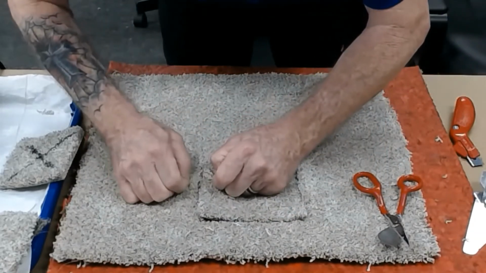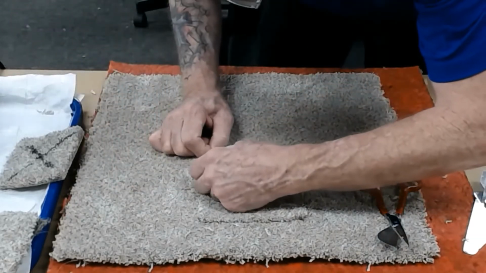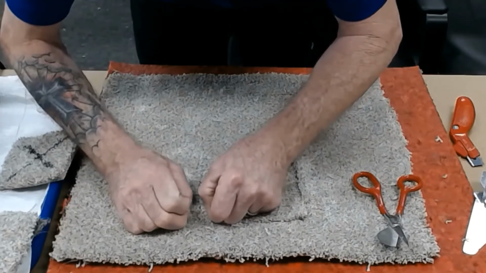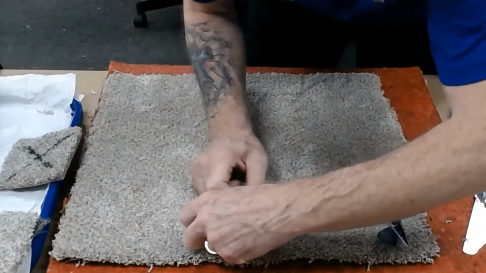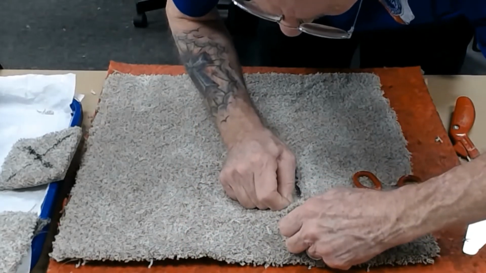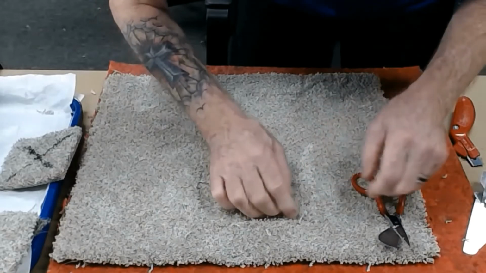And I'm going to work my way all the way around the piece, making sure that I don't have any trapped fibers. It's better to find them now than to find them after you've got it all inserted, trust me. So, well, there were a few that were trapped. Move this again.